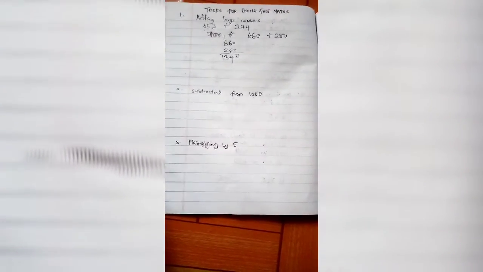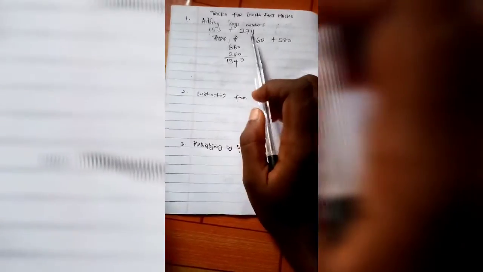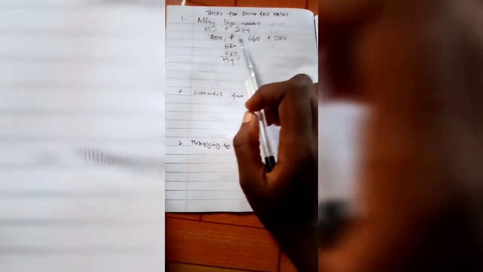Number one, adding large numbers. Anytime we just see those large numbers, it just puts us off. But today I'll be teaching you tricks for adding those large numbers. Just pay attention. For example, I've written here 653 plus 274.